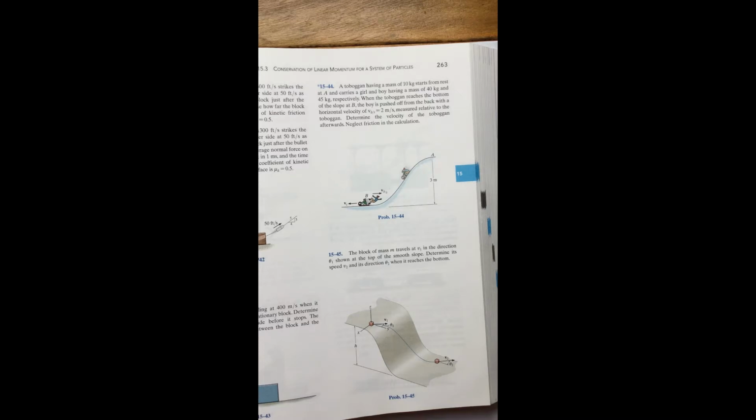We're going to take a brief look at problem 45. In problem 45, the block of mass m travels at v1 in the direction shown at the top of the smooth slope. We want to determine its speed and its direction when it reaches the bottom.